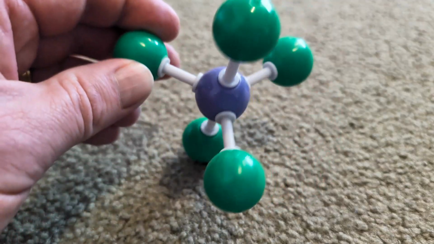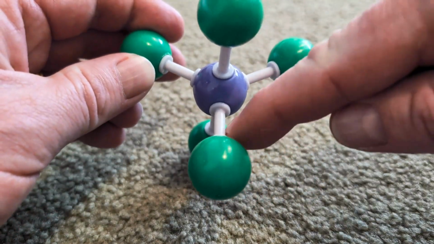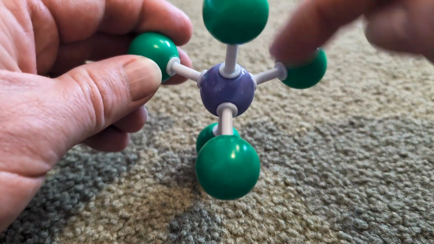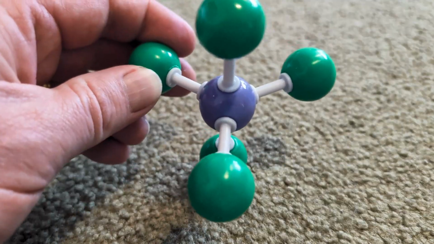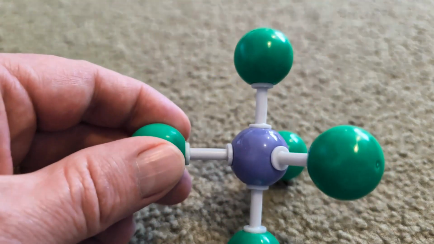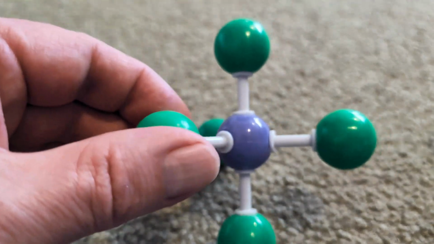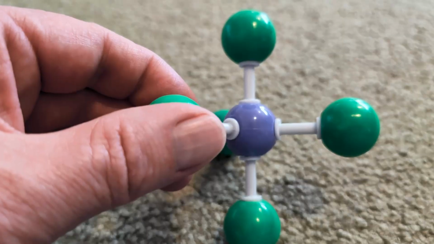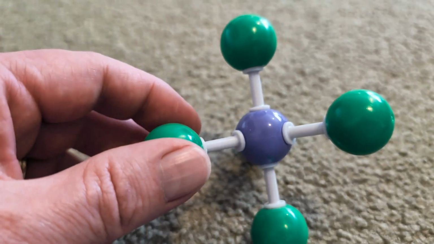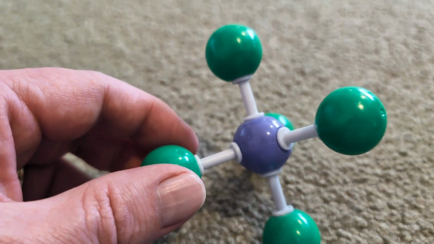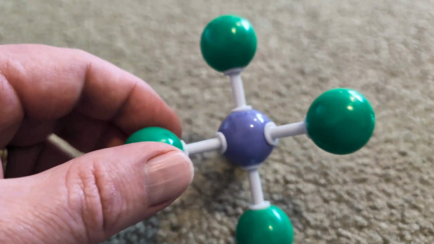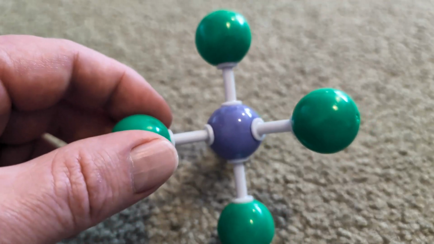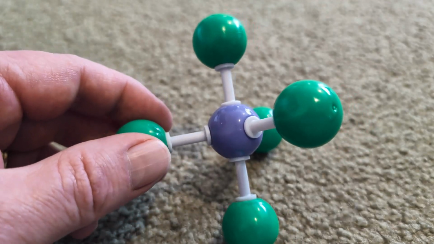Now, the bond angle between those equatorial atoms will be 120 degrees because, 360 all the way around, divvy up by 3. So 120 degrees, and 90 degrees between the polar atom and the equatorial atom. So there we go, phosphorus pentachloride. Oh, actually, I didn't say the name of this shape. This is trigonal bipyramidal. Okay, so the trigonal bipyramidal structure there.